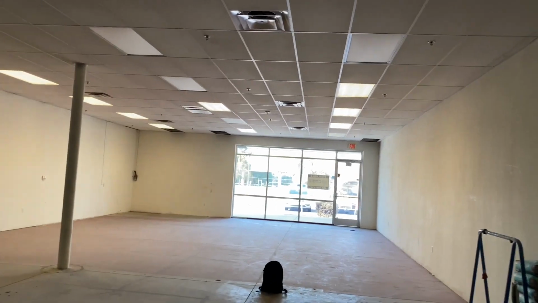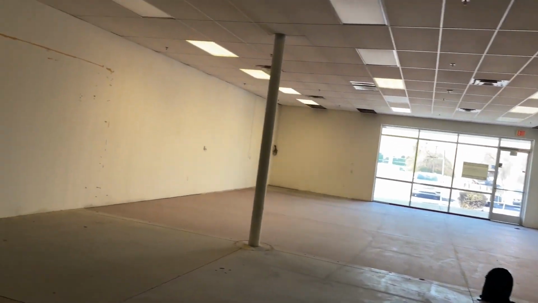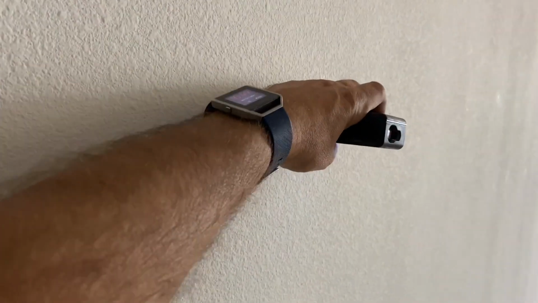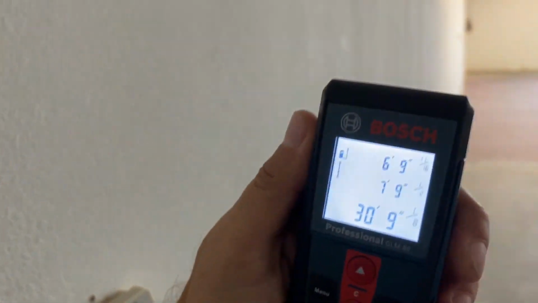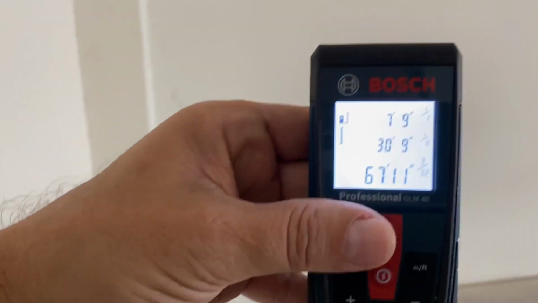Sometimes you will find fire alarm devices, but there's not anything here. That is, and we're going to record that column. In this case, we have drawings that give us these dimensions, but just for good measure, I will take them today, and we have 30'9" for the length or the width, and the length is 67'11", so 68 feet.